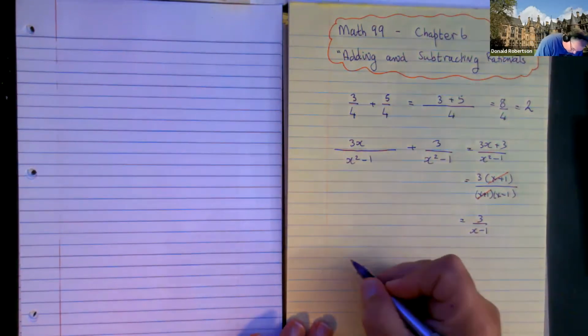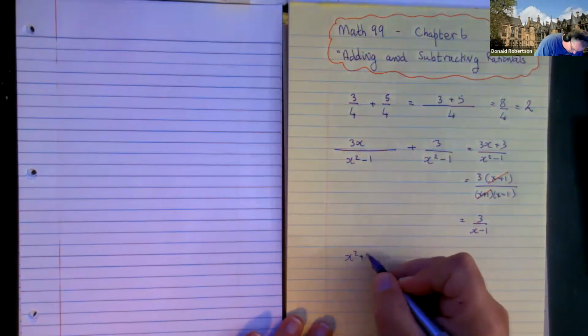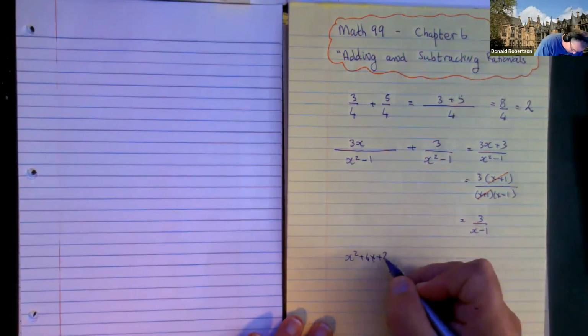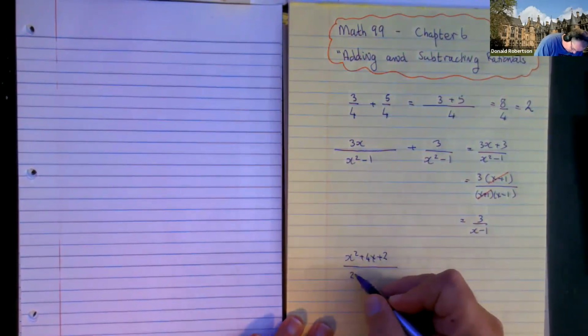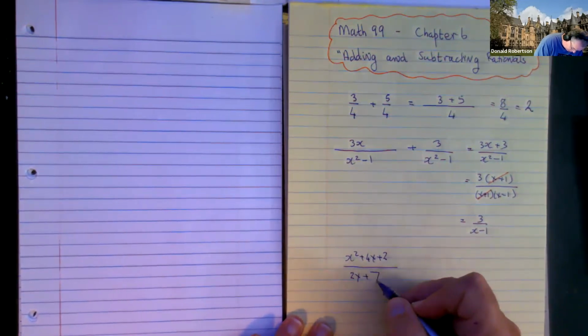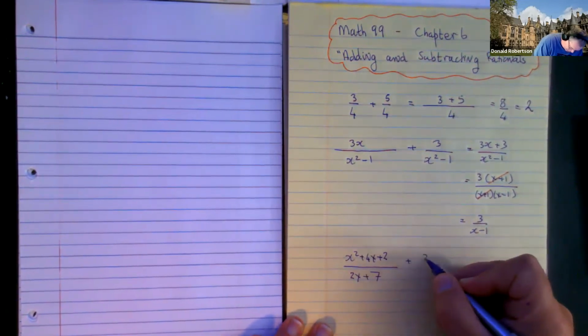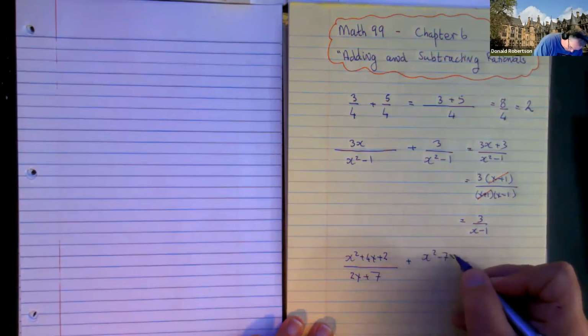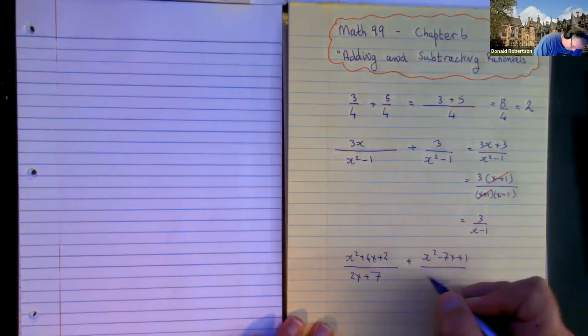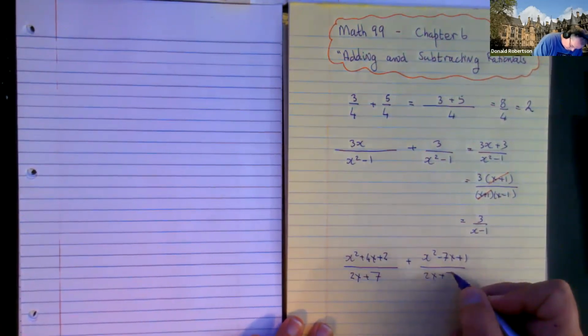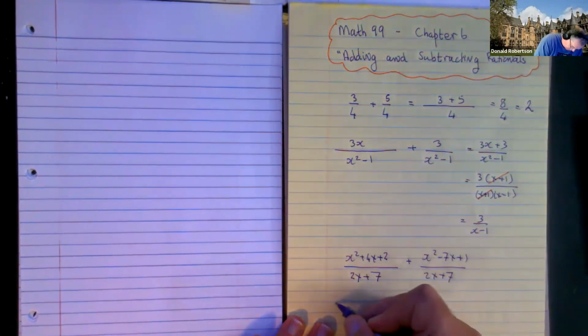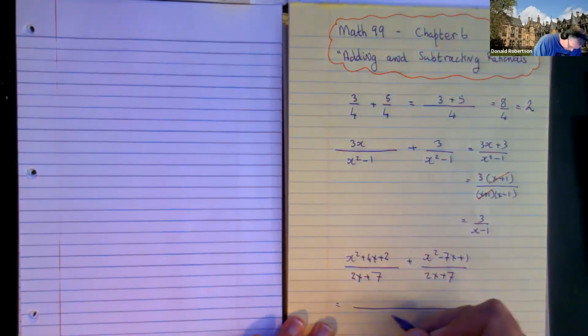Now you might get an example like this, for instance. Again, we share a common denominator.